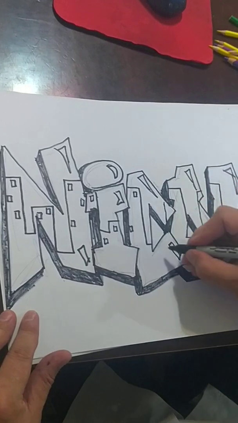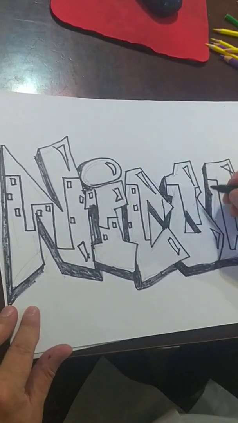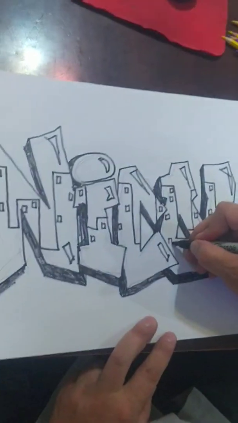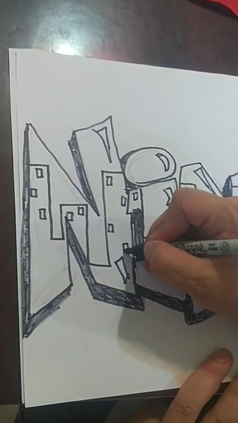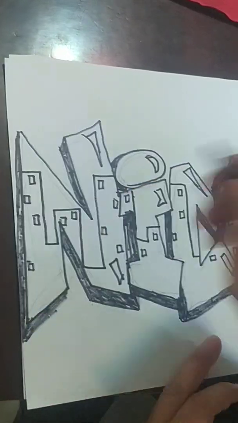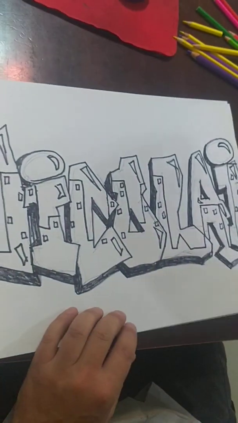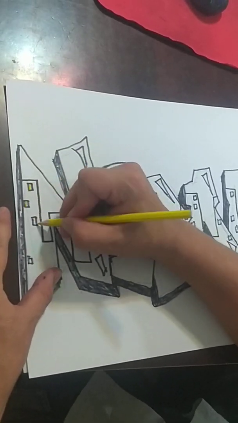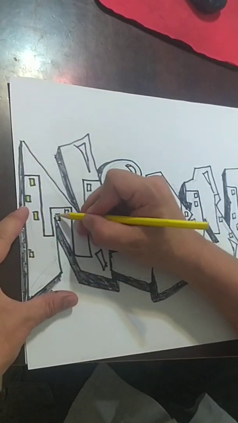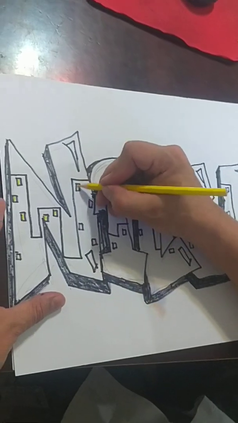Just going to pause my video and draw a few more in so you're not watching me draw boxes. Okay, that's probably enough windows. Okay, so what I'm going to do is all these little boxes, they're the lit windows of your city skyline, so they're going to be yellow.